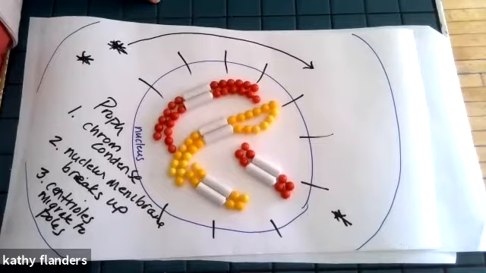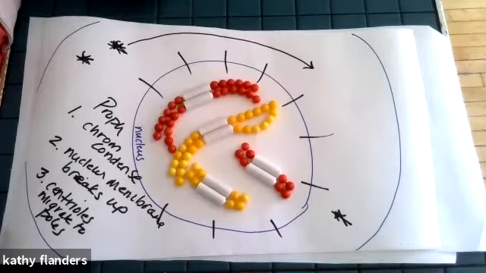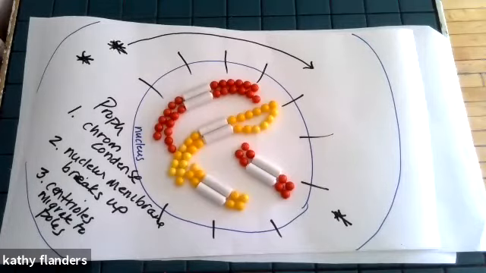Every prophase is going to have that happen, whether it be prophase of mitosis, prophase 1 of meiosis, or prophase 2 of meiosis. Okay, everybody with me?